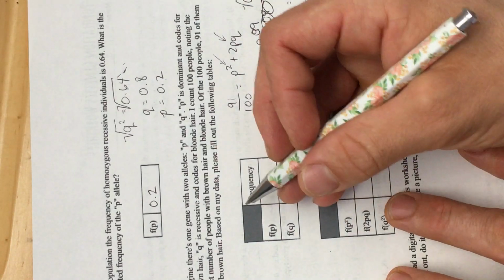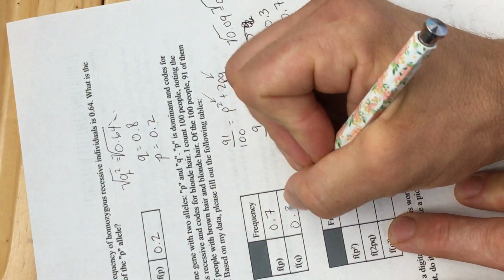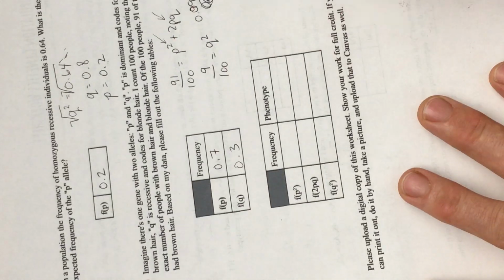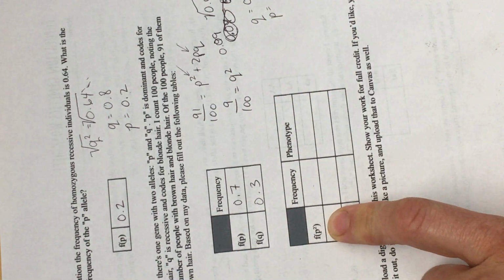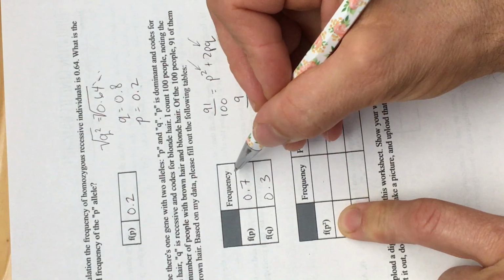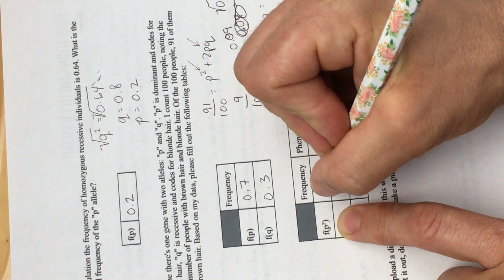And so now what this is asking me, it's saying, okay, fill out the table. Well, we know that the frequency of P is 0.7. Frequency of Q has to add up to 1, 0.3. And now, based on my data, let's fill out the following tables. What do I expect the frequency of homozygous dominant phenotypes to be? Well, that's just P squared. So we just take 0.7 squared, that's 0.49.